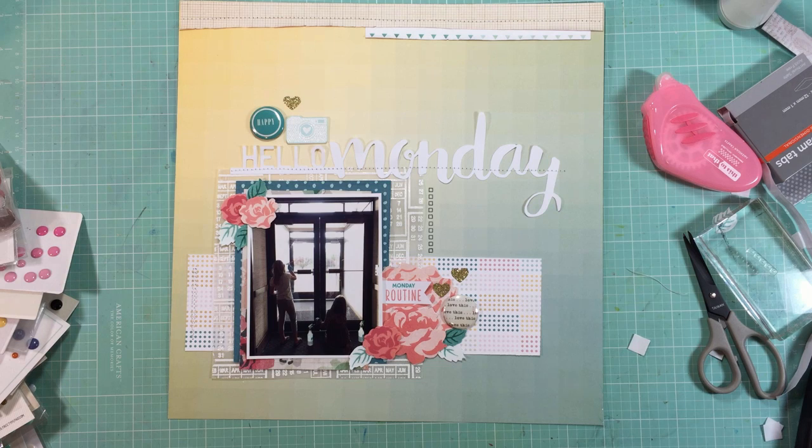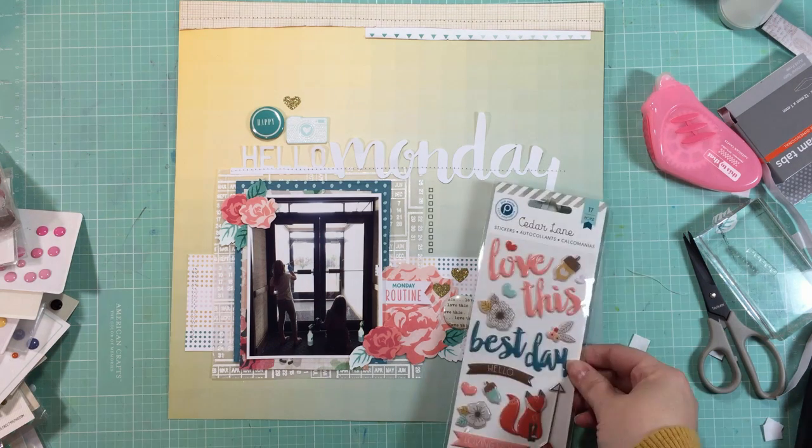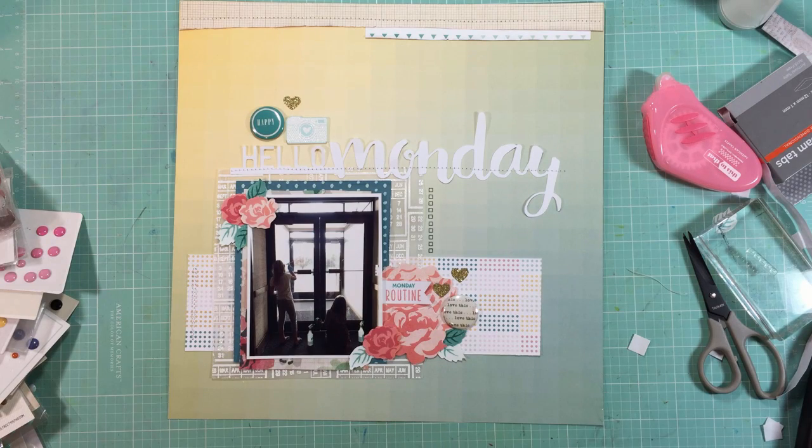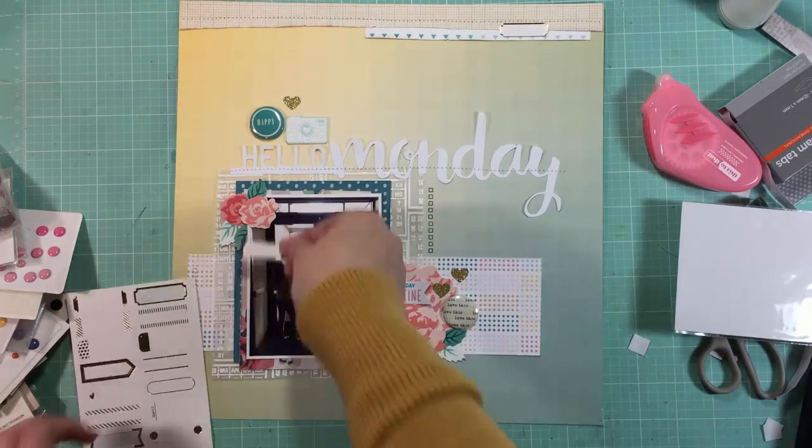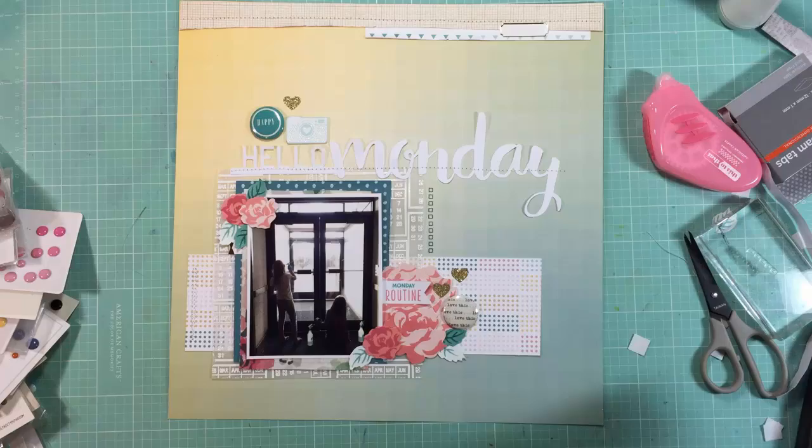I'm going to end up adding a few enamel dots in a light pink color. They are an off-brand from Michaels that I got in the dollar bin, and that is pretty much going to complete the layout. I thought about a few other things, but I just realized that this needs to be a little bit simpler. Oh, I do pull out a tiny little sticker, a couple actually, from the Heidi.